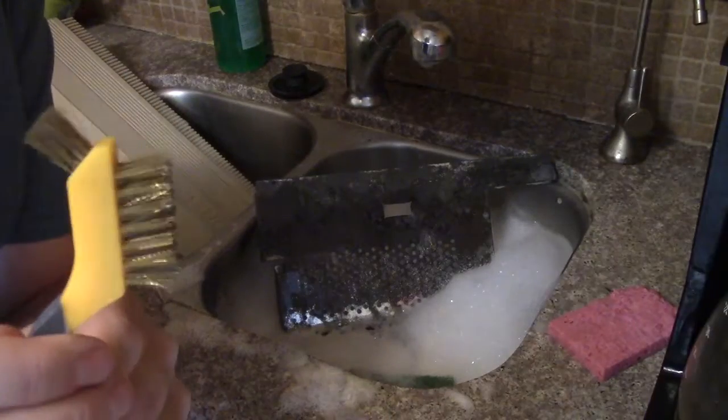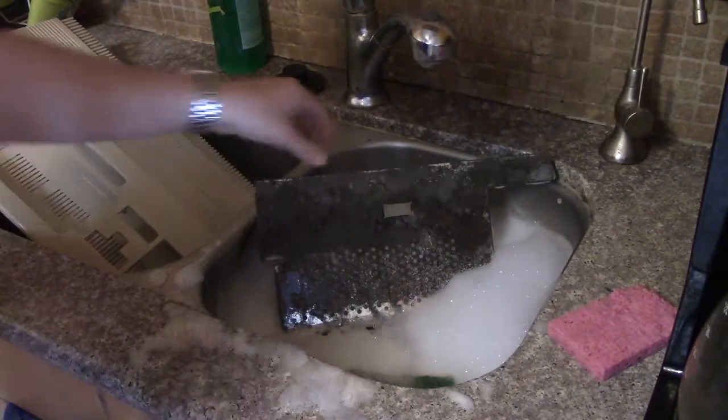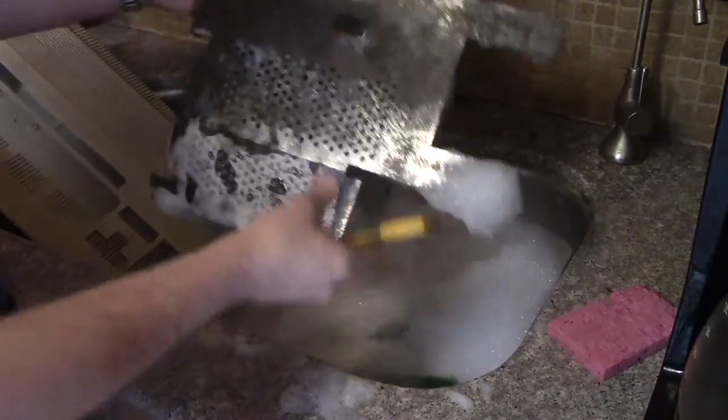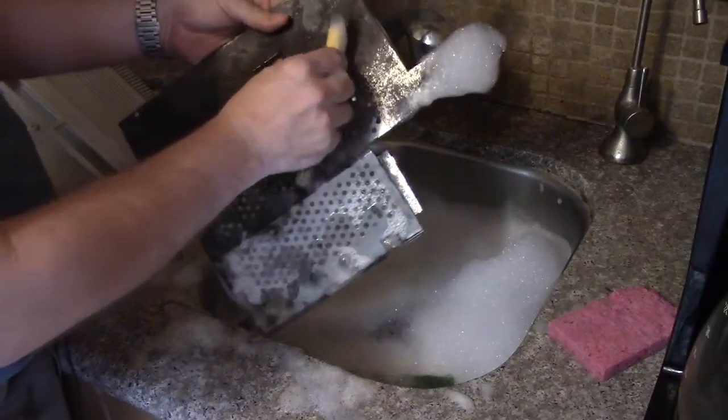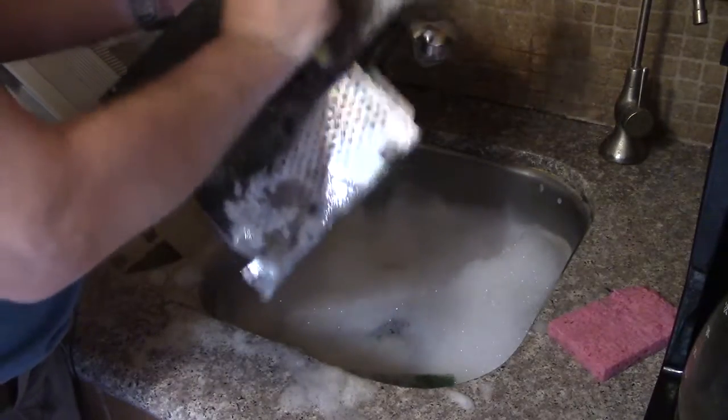Time to bust out the heavy artillery here. Got a nice wire brush. We're going to get to work on this. It did do an okay job of getting off a lot of the superficial rust, but this should get a lot more of it off.